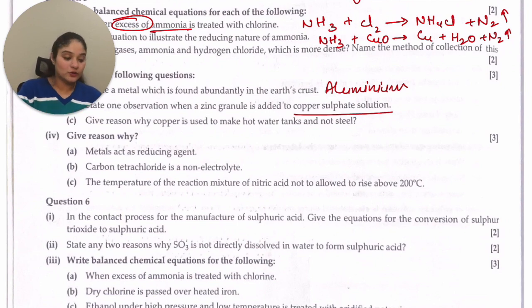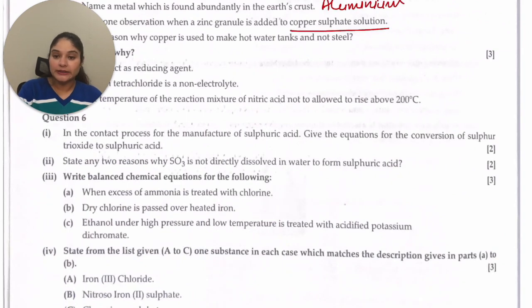Next question is question number 6. In the contact process for the manufacture of sulfuric acid, give the equations for the conversion of sulfur trioxide to sulfuric acid. So this is easy. You have SO3, sulfur trioxide. You add sulfuric acid to that, you get oleum. What is oleum? H2S2O7. In oleum, add water, that gives you H2SO4.